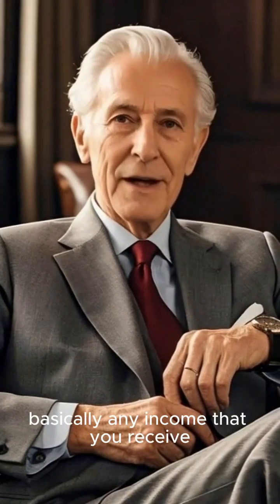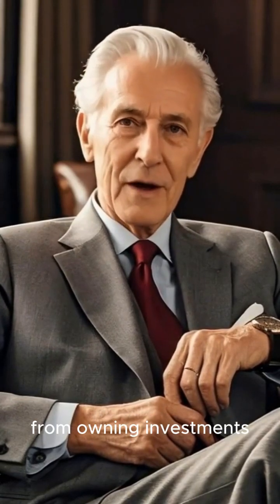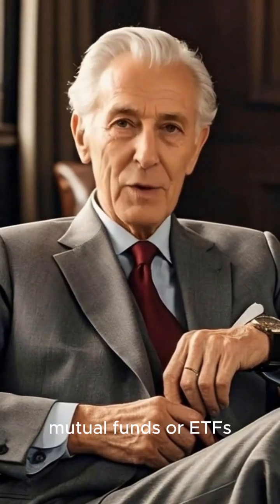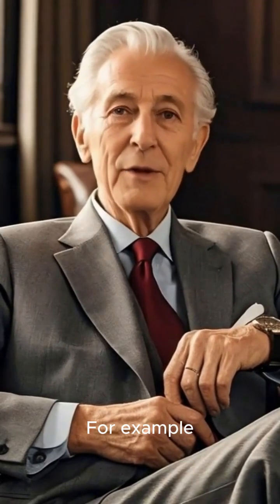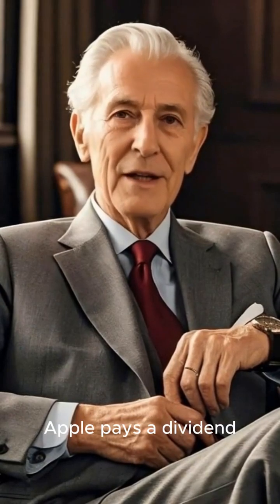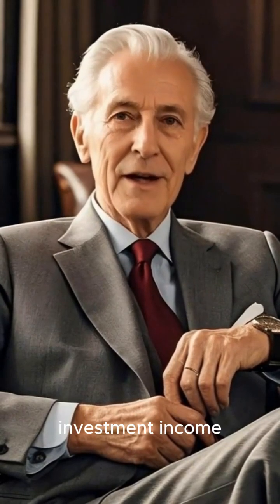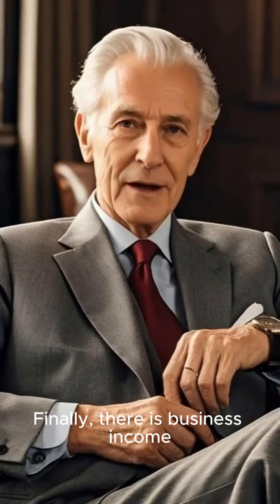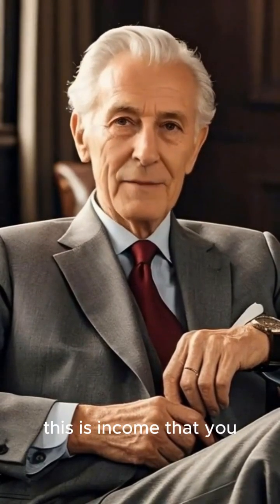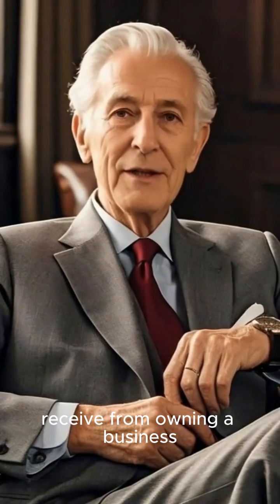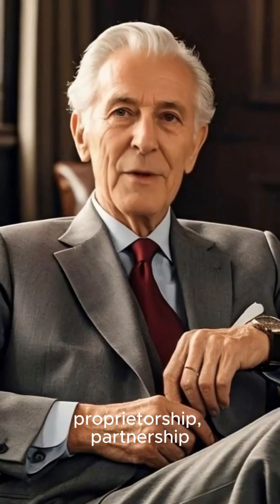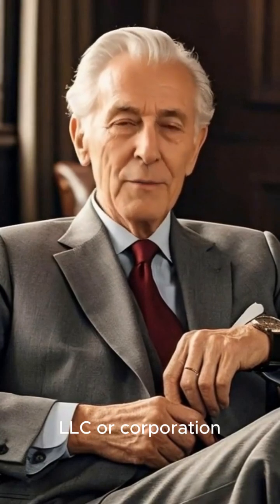Investment income is basically any income that you receive from owning investments such as stocks, bonds, mutual funds, or ETFs. For example, if you own shares of Apple stock and Apple pays a dividend, then that dividend is considered investment income. Finally, there is business income, and as the name implies, this is income that you receive from owning a business. Now, this can include profits from a sole proprietorship, partnership, LLC, or corporation.